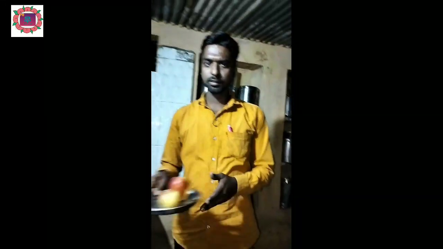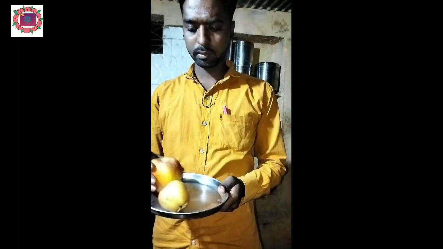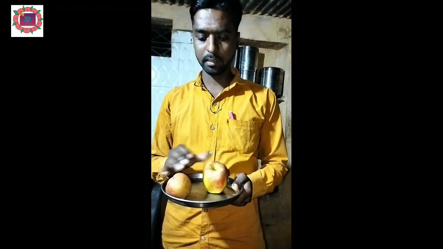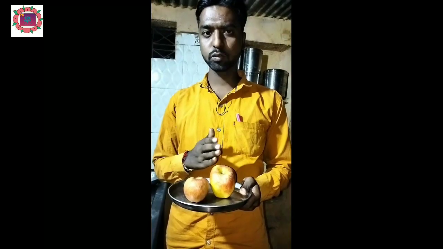In this process, firstly you take two small apples and cut them into small pieces.